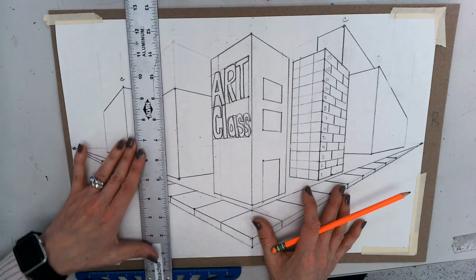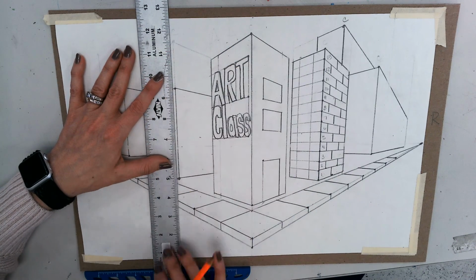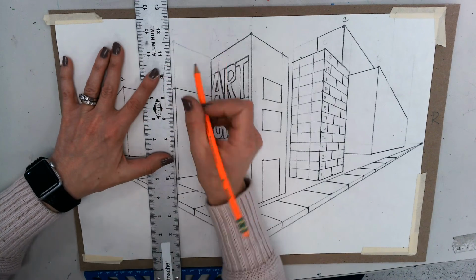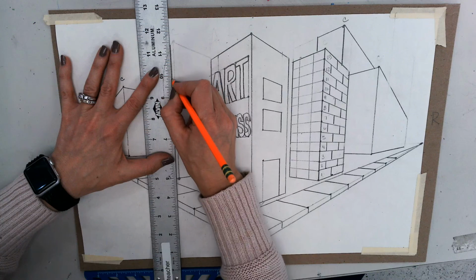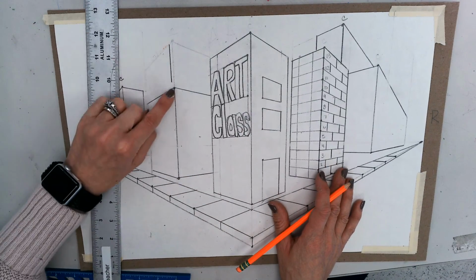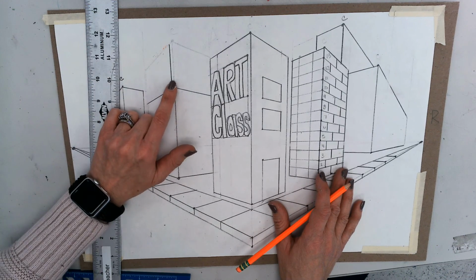So let's go ahead and start with the center line. We're going to put our T-square perfectly vertical and just to the left side of the center line of my building, and I'm going to make a vertical line. My vertical line is arbitrary in height and it doesn't touch the building. Okay, it's a little bit above the building and it does not touch the building.